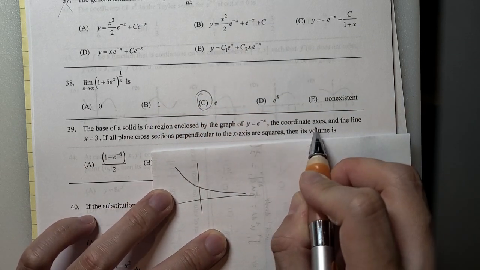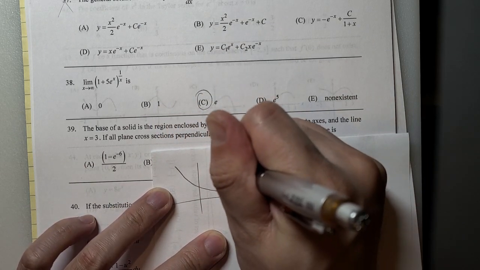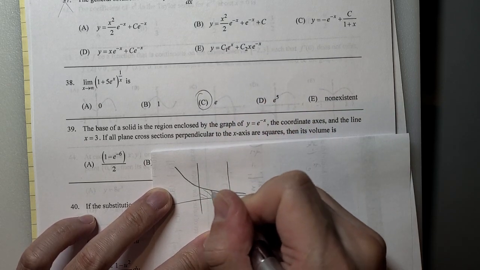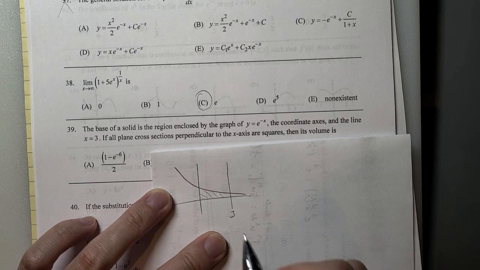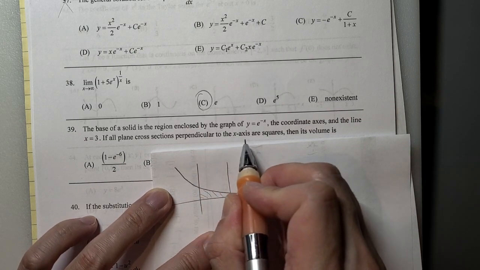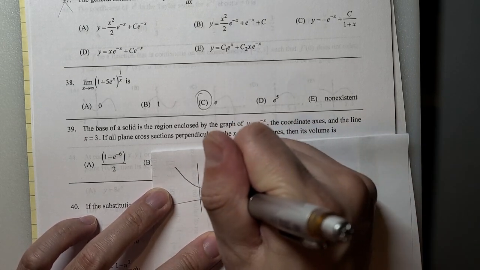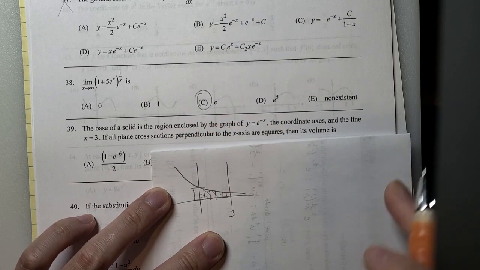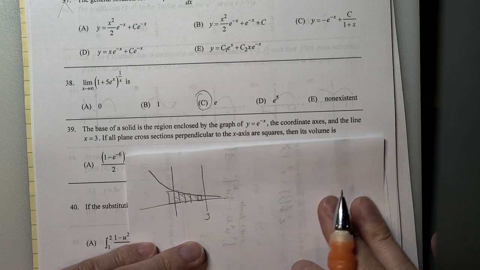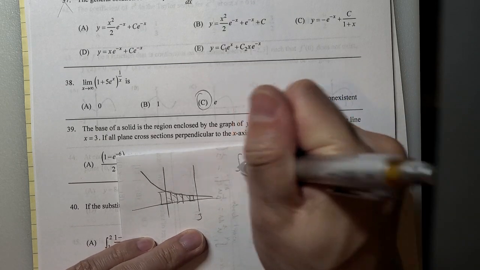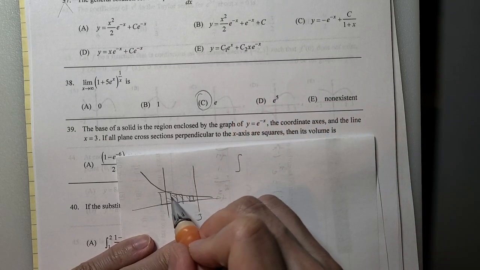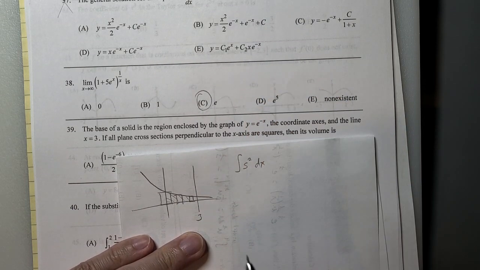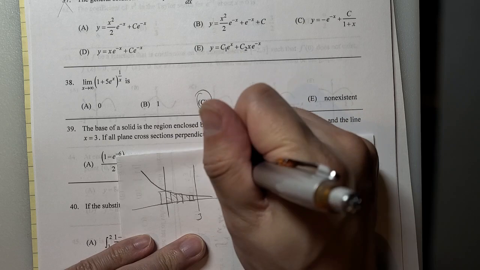The coordinate axes and the line x is 3. So x is 3 is over here. So this would be your region, okay? Cross sections perpendicular to the x-axis are squares, so it'll be a square here, a square here, a square here, so on and so forth like that, okay? So we want to integrate, what's the area of the square? It's the length of the side squared, dx, okay? That's how we find the volume.